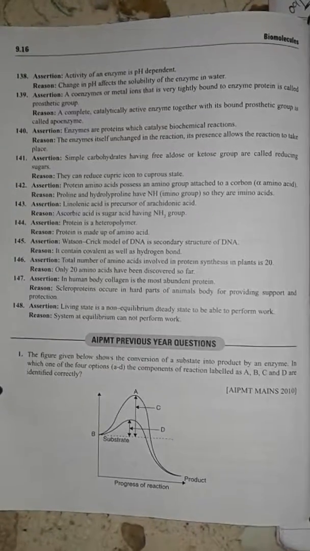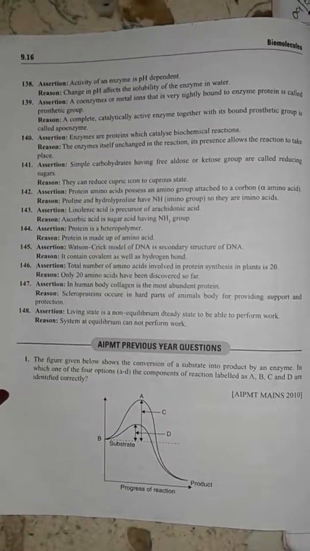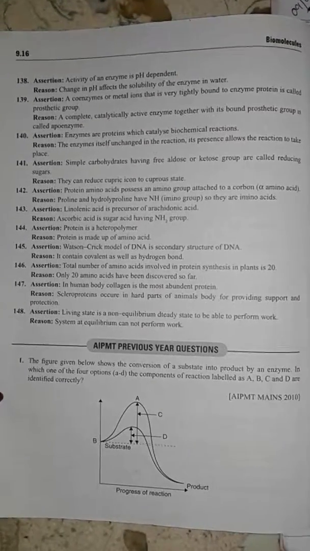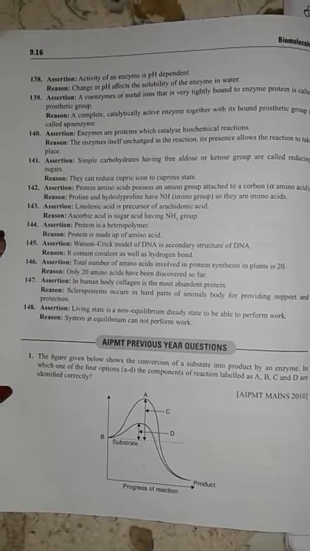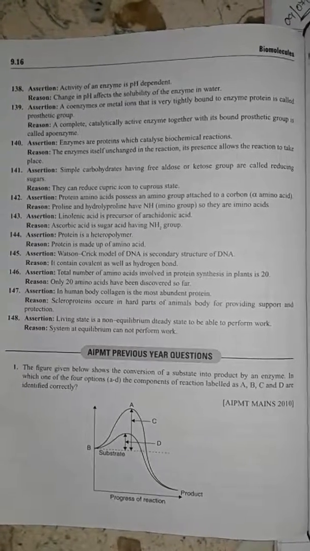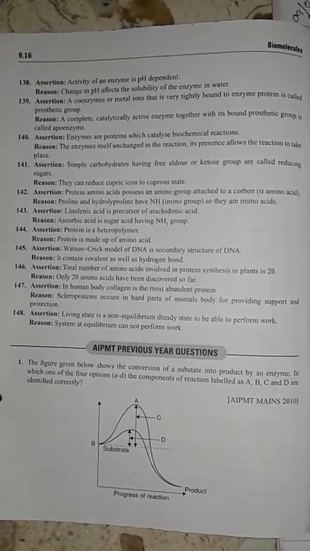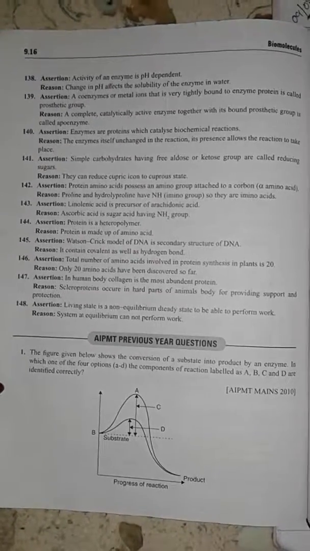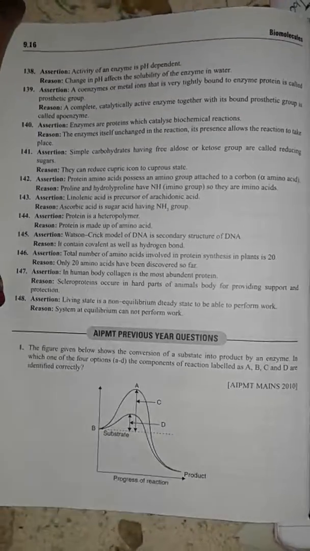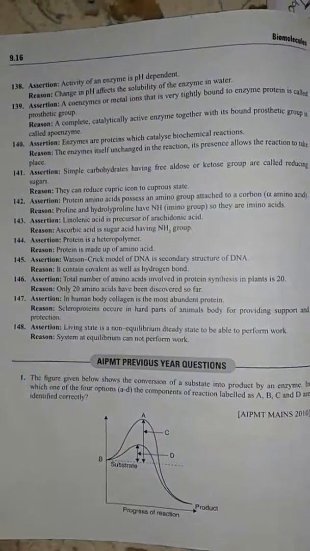Then assertion is a coenzyme or metal ion that is very tightly bound to the enzyme protein is called prosthetic group, and the reason is a complete catalytically active enzyme together with its bound prosthetic group is called an apoenzyme. So here the correct one is C, assertion is true but the reason is false.